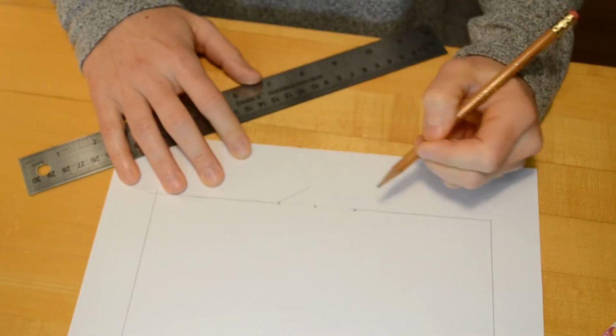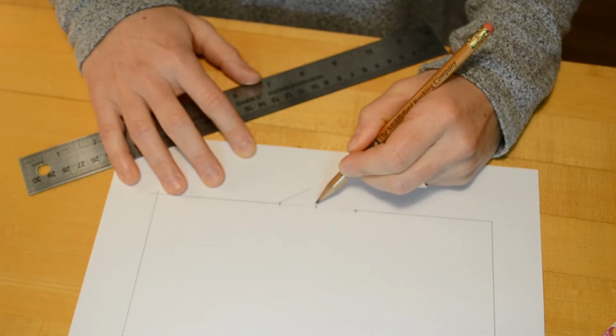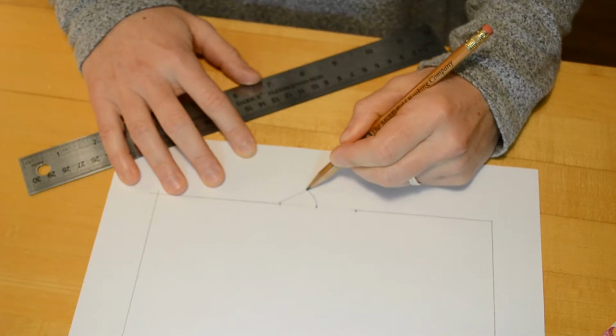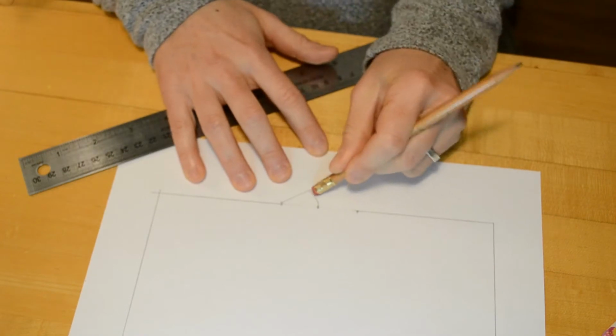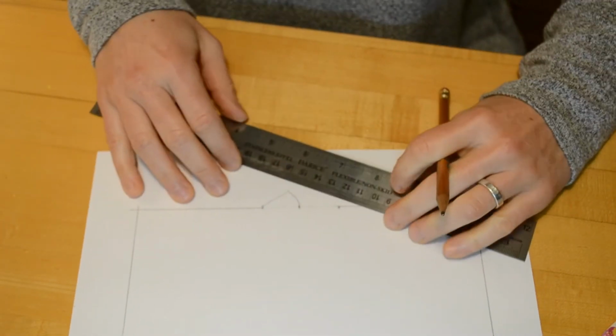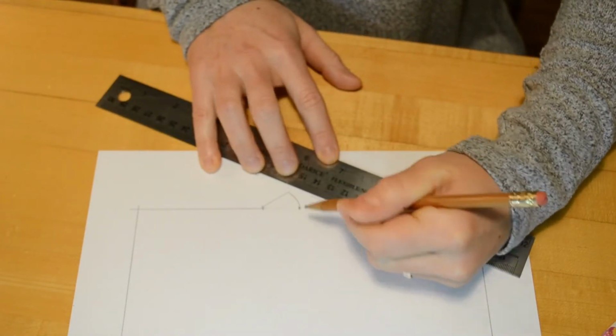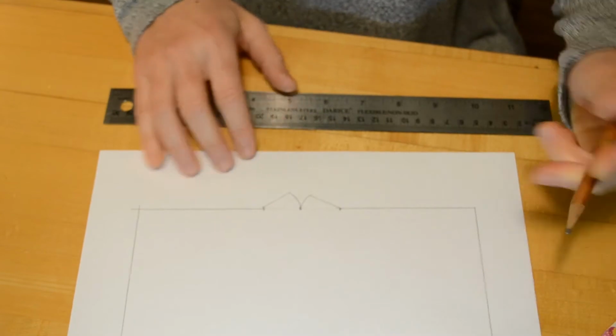From there, I'm going to show the swing of the door. What that means is show the direction that the door opens. So I'm going to make a curved line going to the edge of my door. So that's going to show the way that the doors open. So about 45-degree angle, and then the curve of the door.